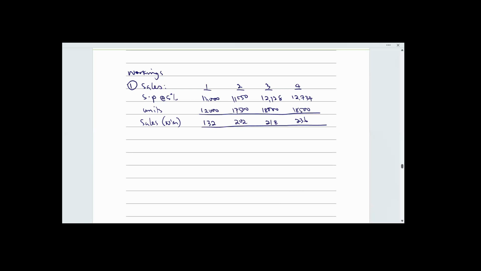Okay, so let me recompute the selling price for year three. That's 1.05 raised to power 3, then multiply by 11,000.